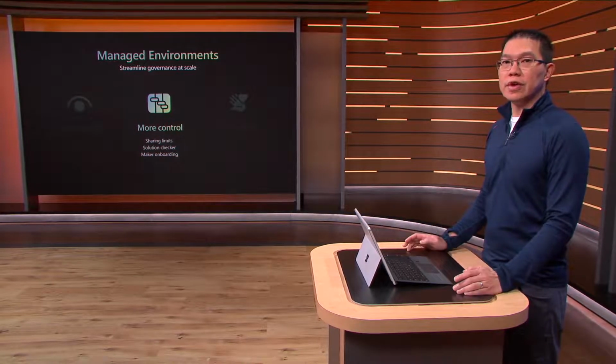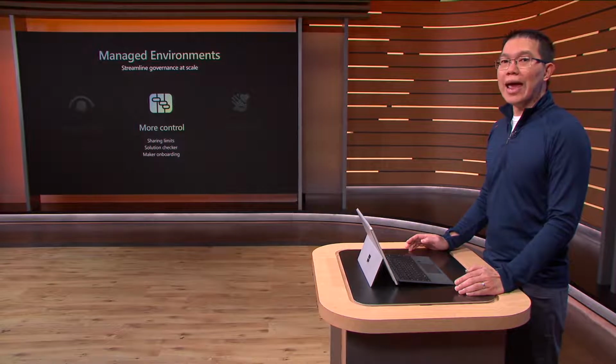Now we've talked about how Managed Environments gives you more control with sharing limits, security and reliability validations, and the ability to customize the maker onboarding experience. Now let's talk about how Managed Environments means less effort. We know that governing a low-code platform today for large numbers of users requires a lot of manual work and expertise. Our vision for Managed Environments is to streamline, simplify, and automate much of that work. Everything you've seen here, from sharing limits to automated security validations to usage insights, can be activated out of the box with just a few clicks, saving admins time and effort.